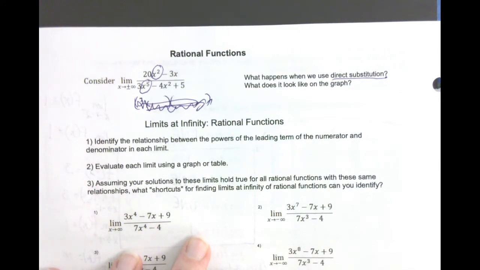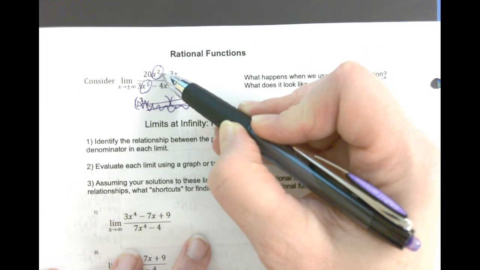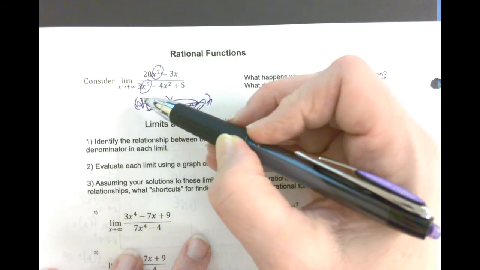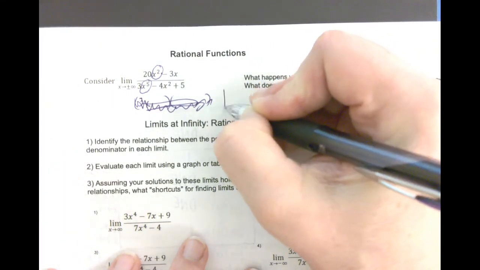Oh, what was it? The slant? Nope. No, not the slant. That's the other way around. So we'll get to those situations here in a second.